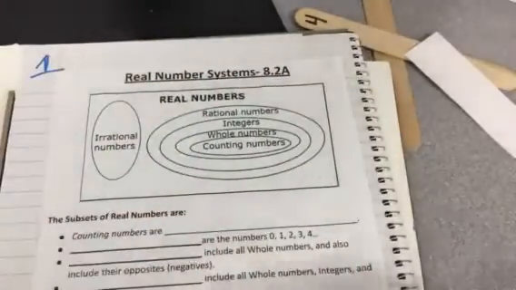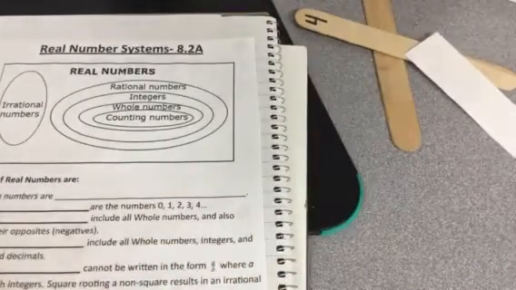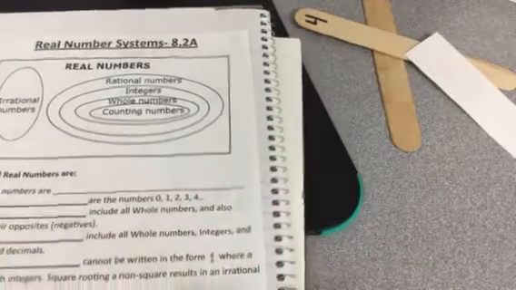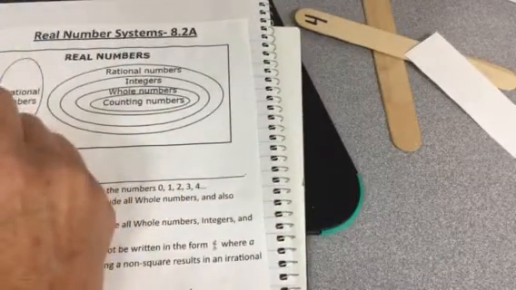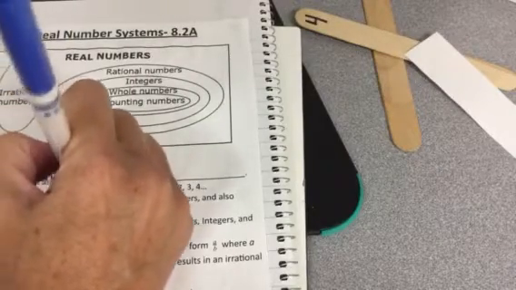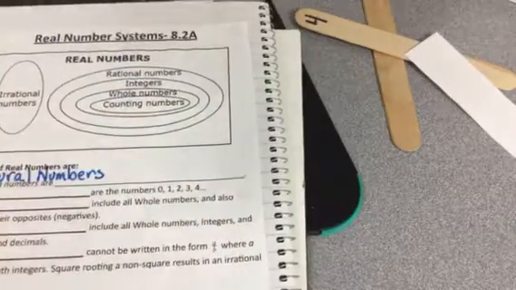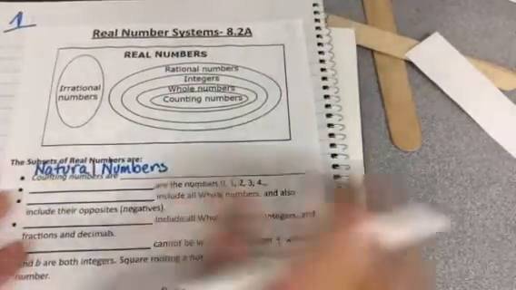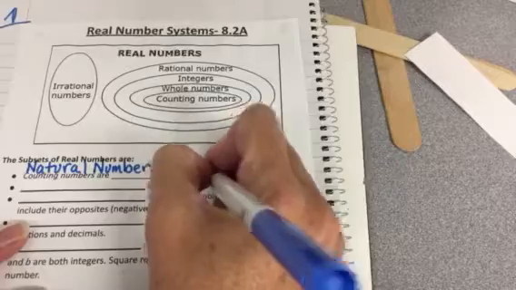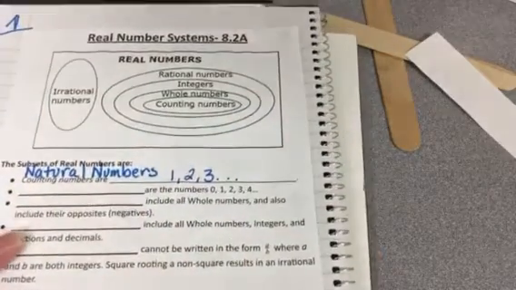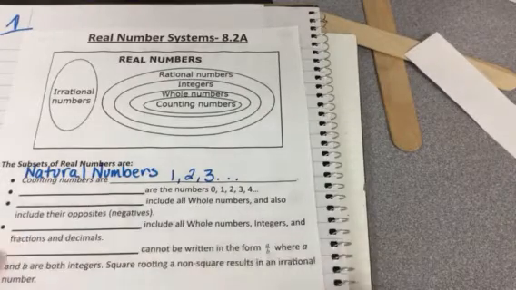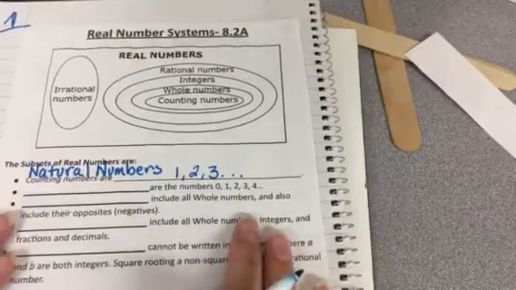Okay. All right, so number 1. Natural numbers, counting numbers, and natural numbers are the same thing. So natural numbers are counting numbers. They are simply 1, 2, 3, 4, 5, 6, 7, 8, 9, 10, and on. The numbers that you count. When we naturally count, we do not start with 0.